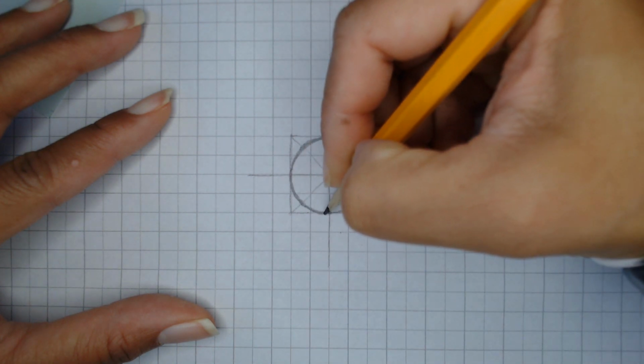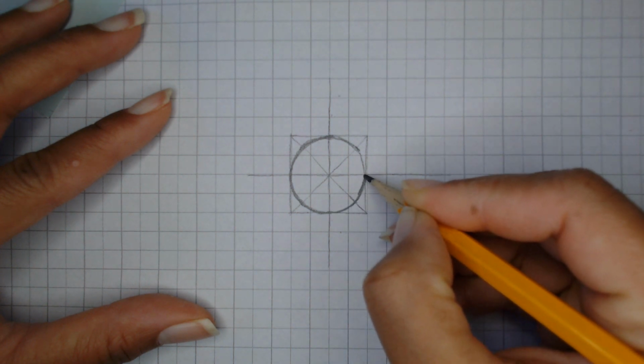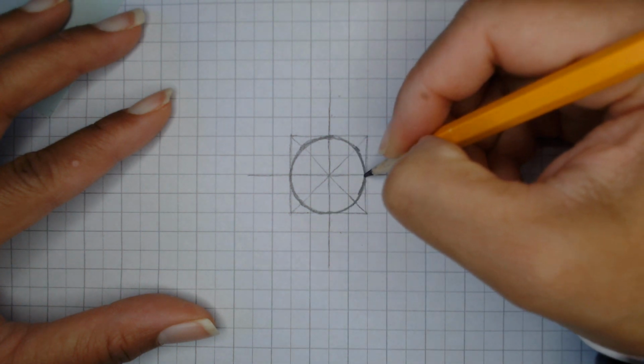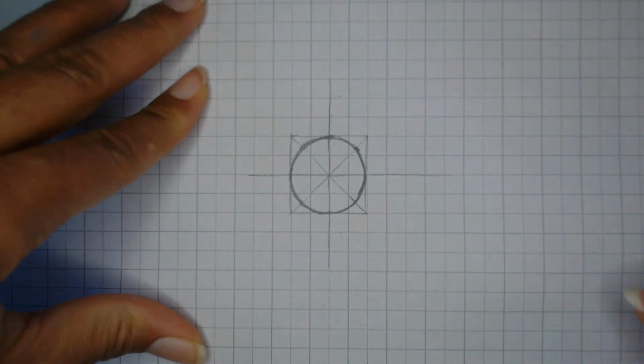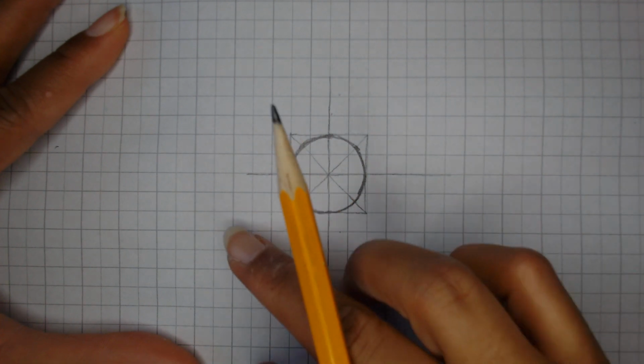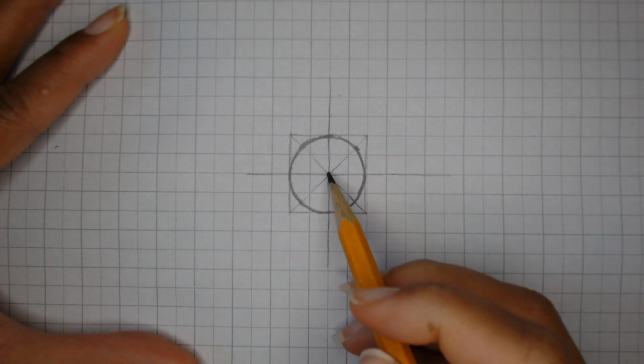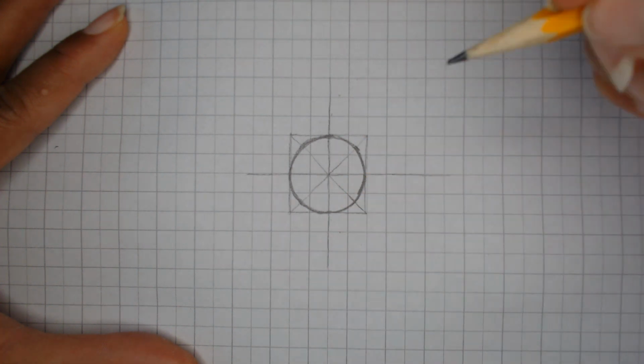And now I'm defining my circle with my object line. So it's a darker line than my construction line. Now, if I have a larger arc that's happening on the outside, it's sharing the same center point.